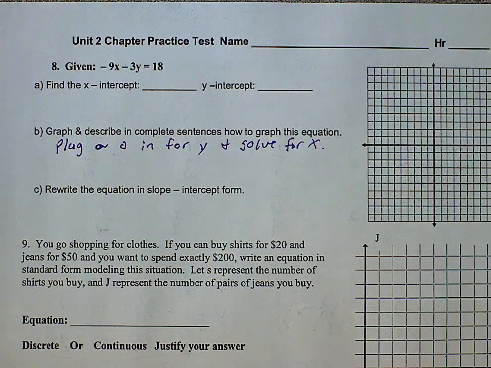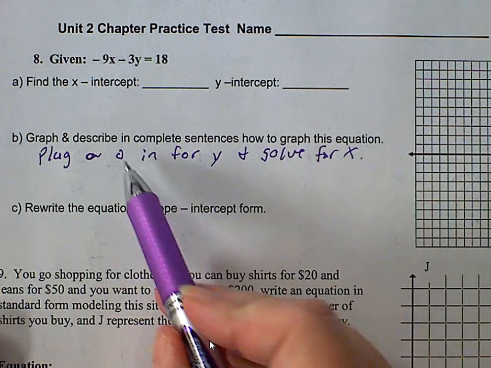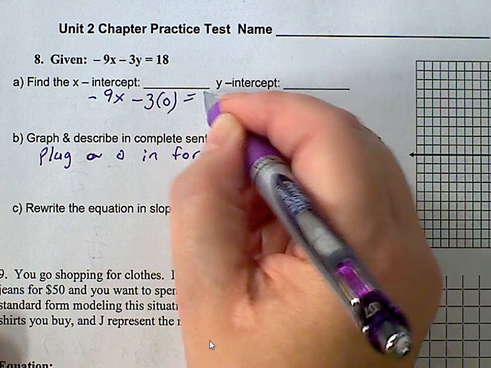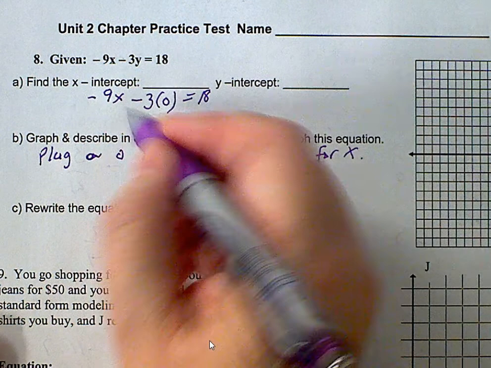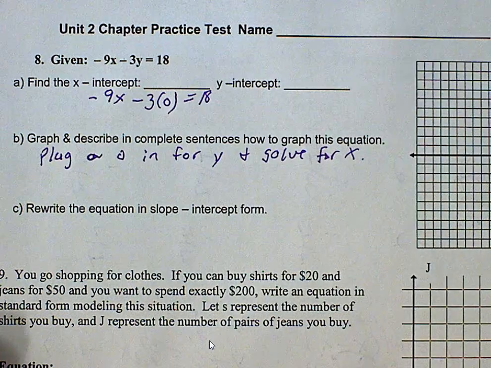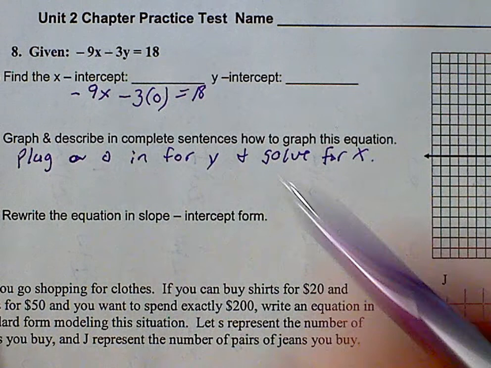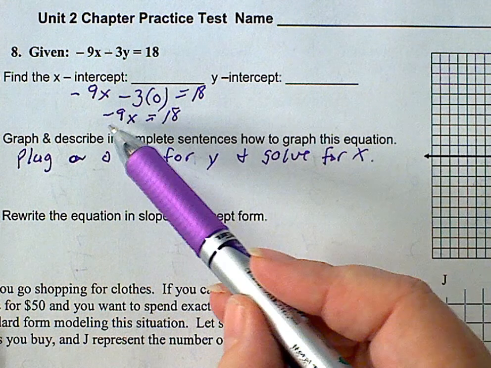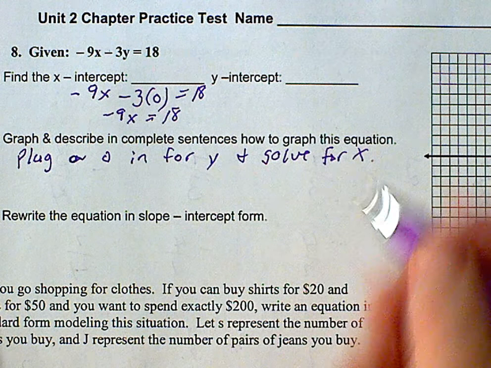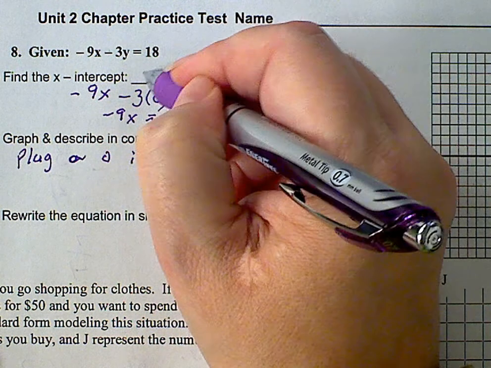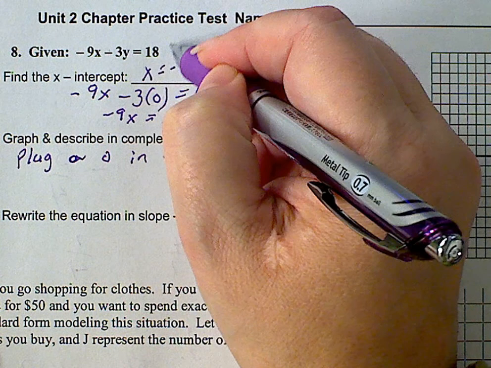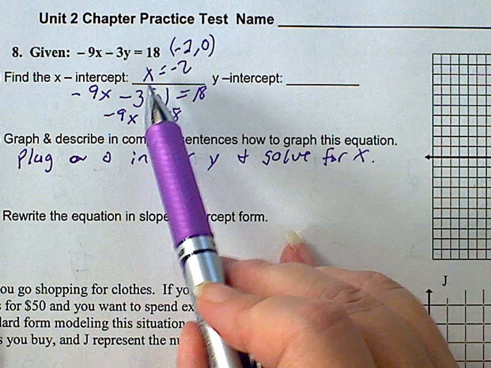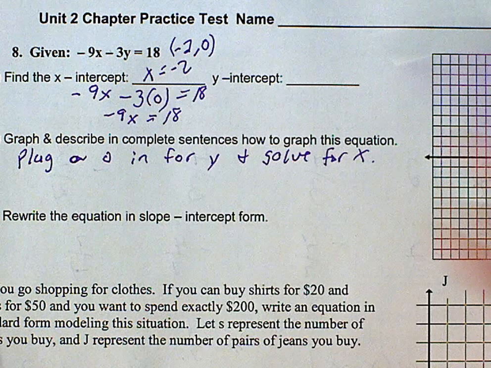So the first thing I'm doing is plugging a 0 in for y and solving for x. So I have negative 9x minus 3 times 0 equals 18. That's 0, so I have negative 9x equals 18. What does x equal? Negative 9 times what gives me 18? Negative 2. So my x-intercept is x equals negative 2, or you could write it as negative 2 comma 0. Now, if you think about this, this might help you with your other equations. X equals negative 2, that's on your x-axis. So we're going to go here, and I can't graph it yet, so I'll graph it in a sec.